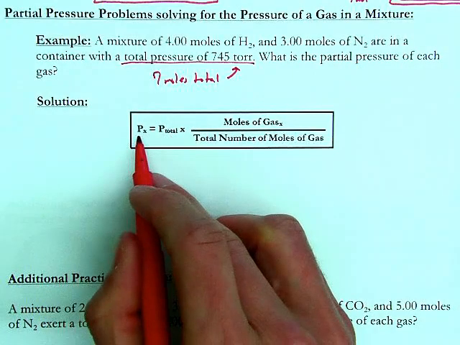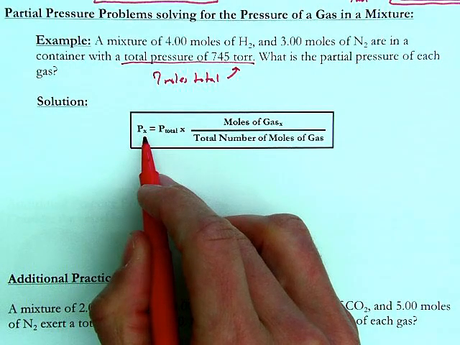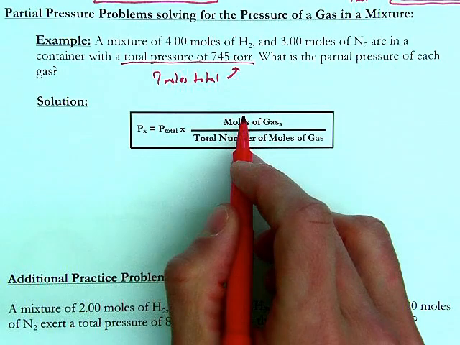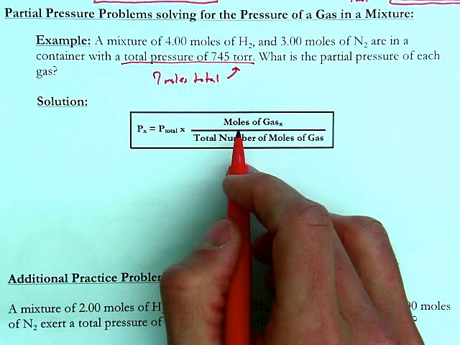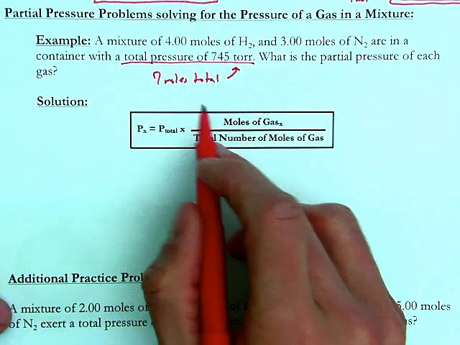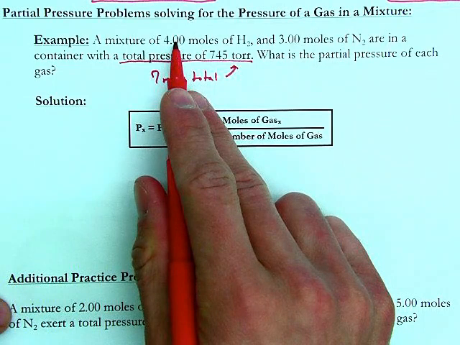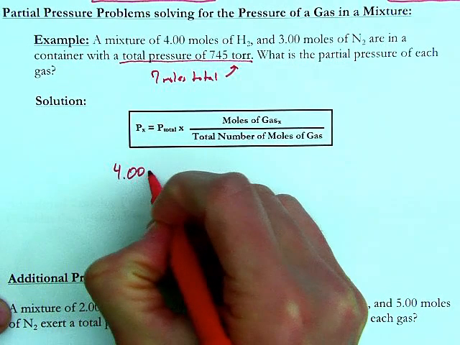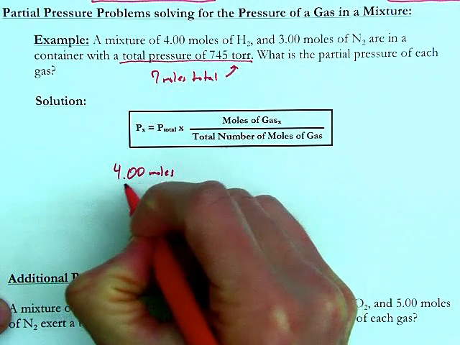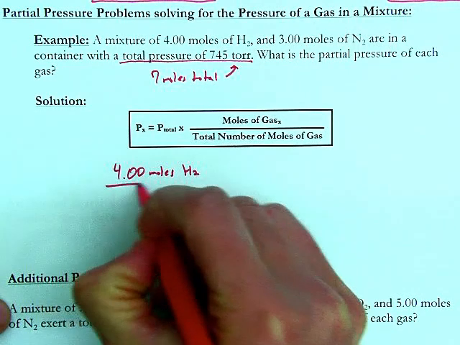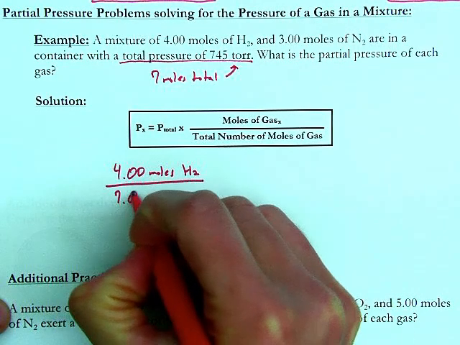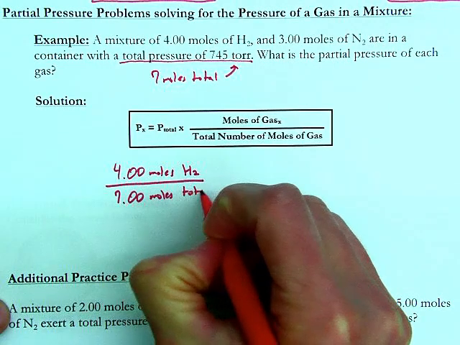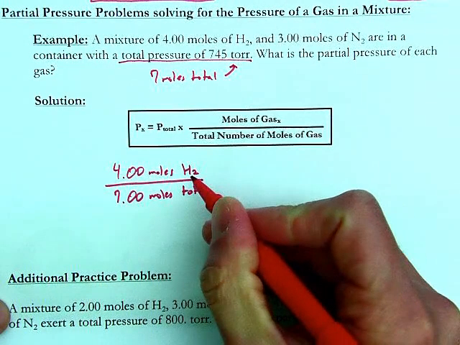So the pressure of an individual gas is the total pressure times the number of moles you have of that gas divided by the total number of moles, right? So like in this case, 4 of the 7 moles are hydrogen. So if we take 4 moles of hydrogen over 7 total moles, that number that you get, right?